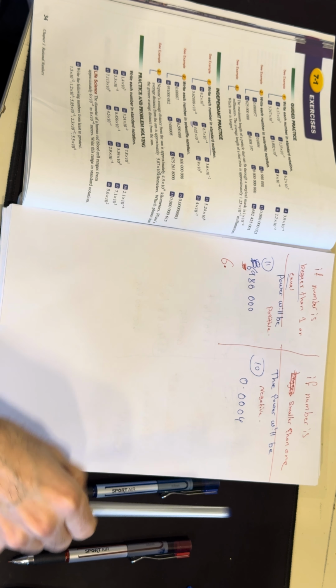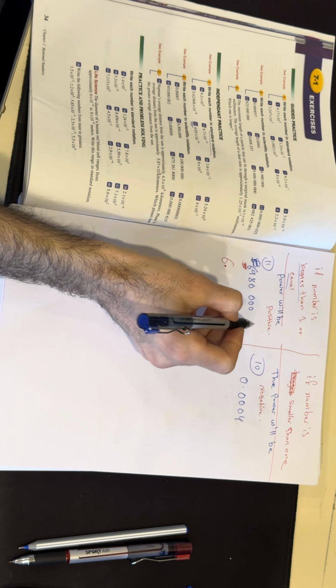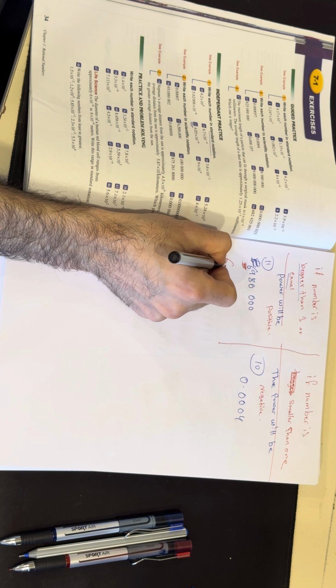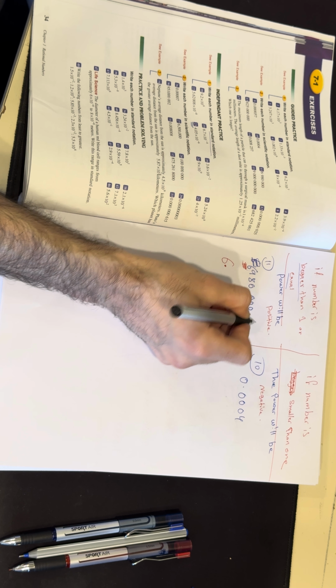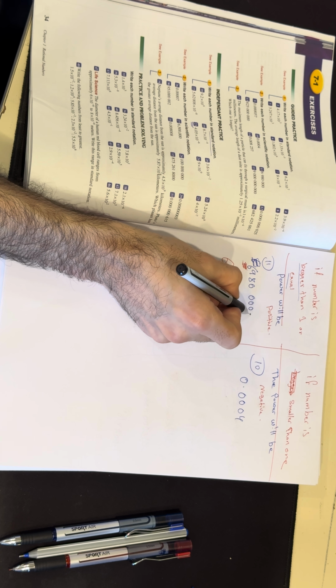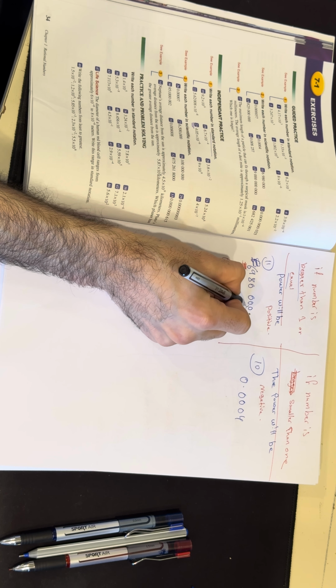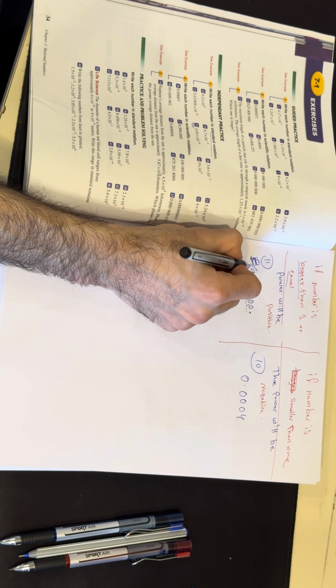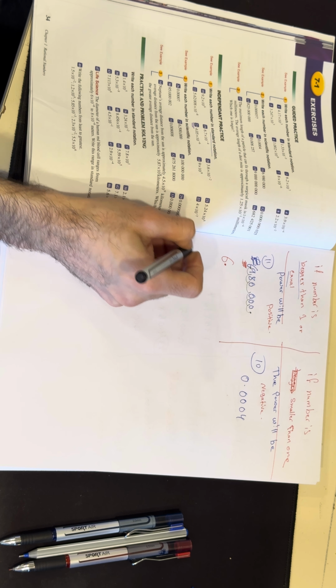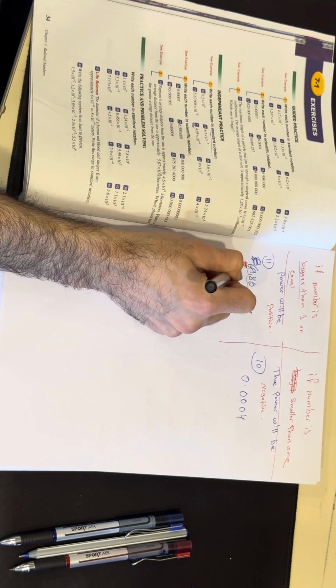Now, just go and count. Let's see how many numbers I have until I bring this decimal point to the front of the 6. When we don't have a decimal point in a number, it's already at the end, so we need to bring it back. So 1, 2, 3, 4, 5, 6. It will come to the front of the 6 by 6 times.